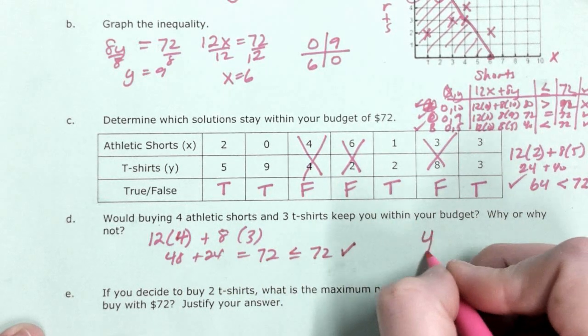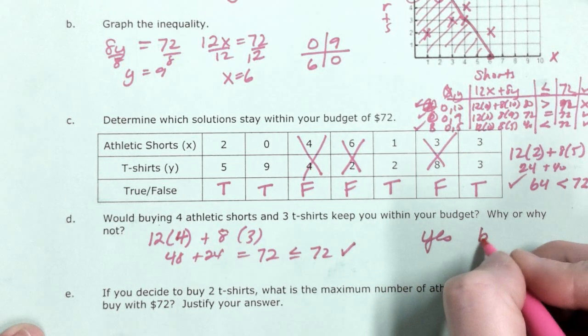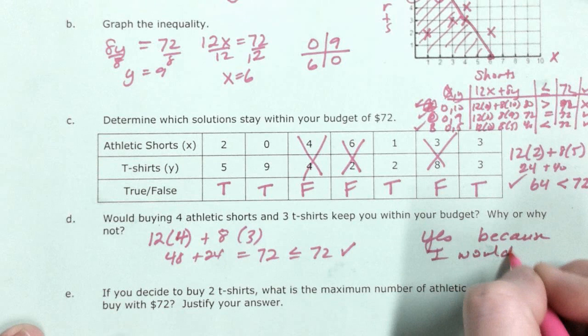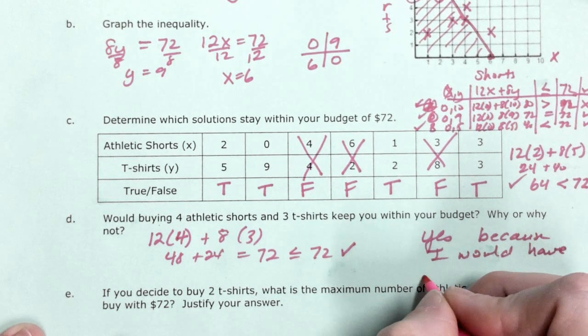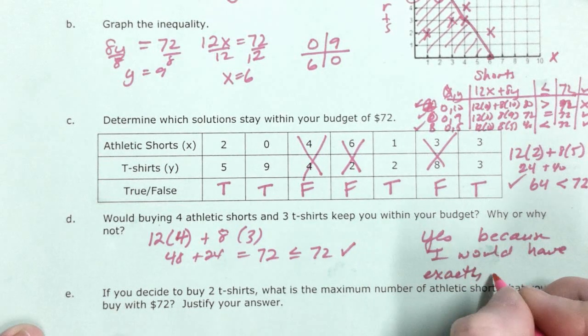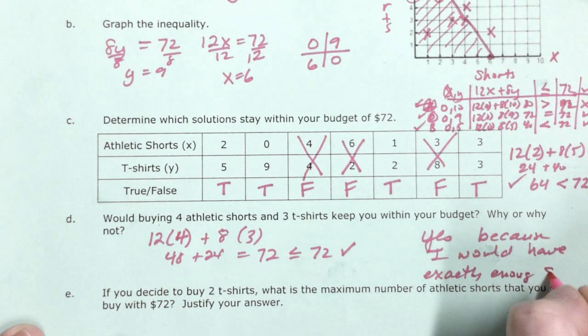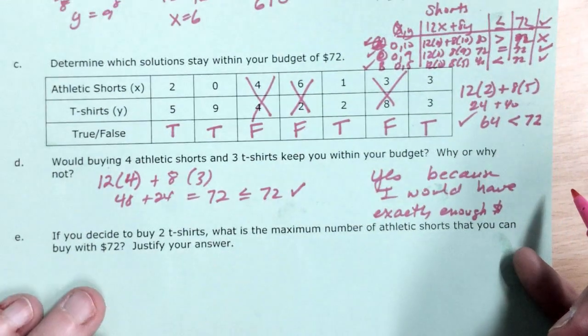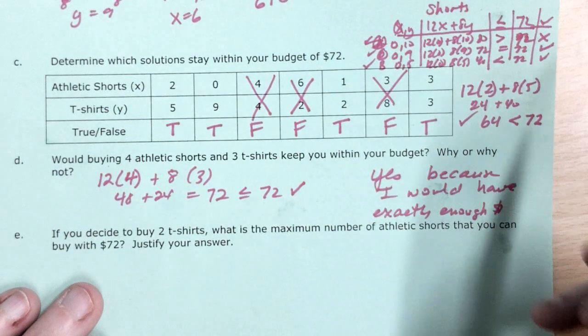Yes, it is, because I would have exactly enough money.